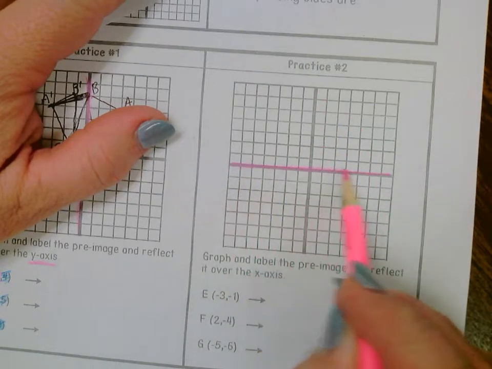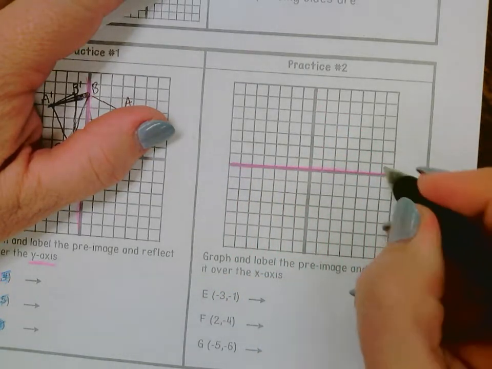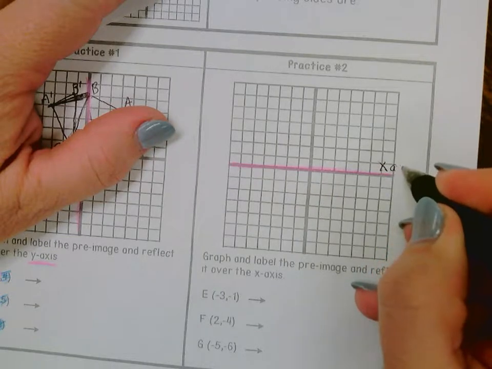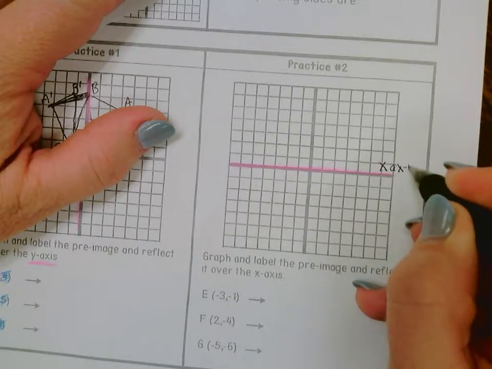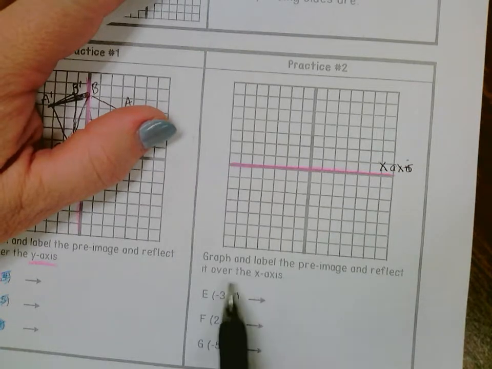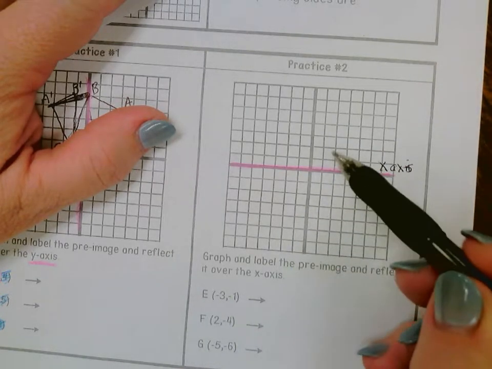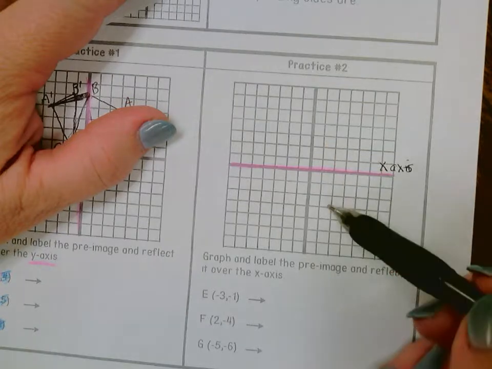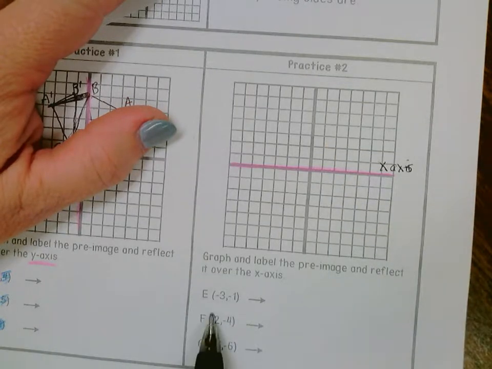Okay, this is the x-axis. All right, so we are going to flip a figure from one side to the other. So let's figure out what we're flipping.